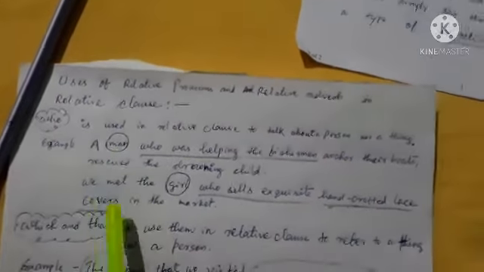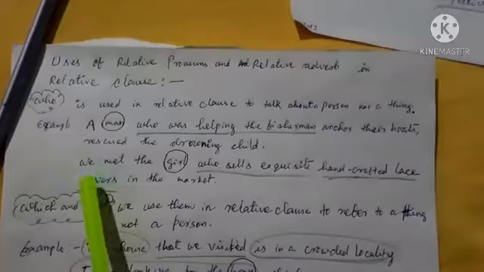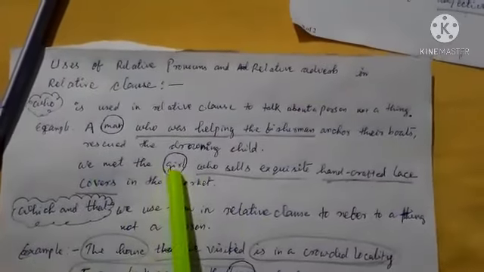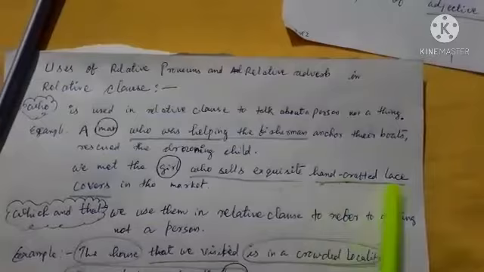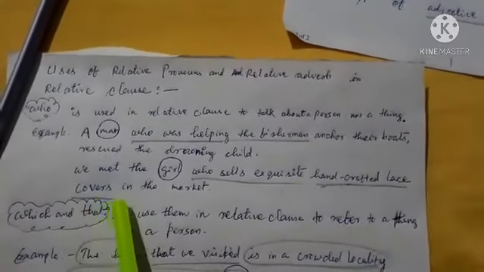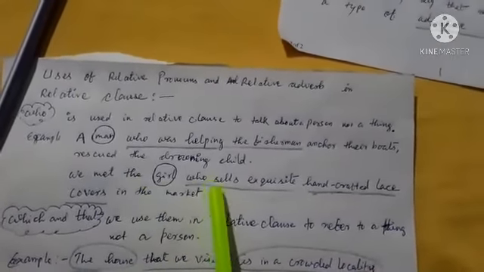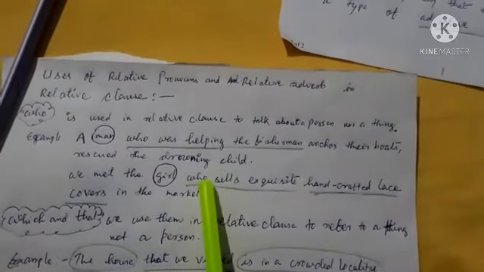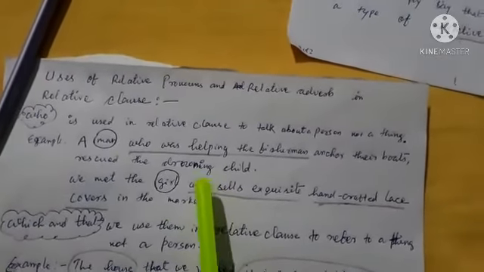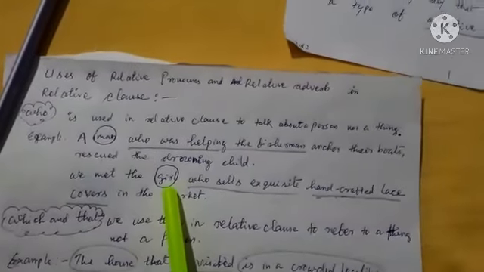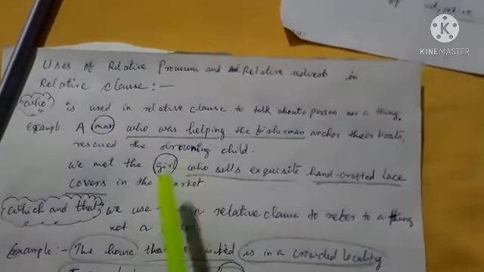All right. Let us see one more example. We met the girl who sells exquisite handcrafted lace covers in the market. Okay, so here the relative pronoun who is used to talk about the person, not the thing.